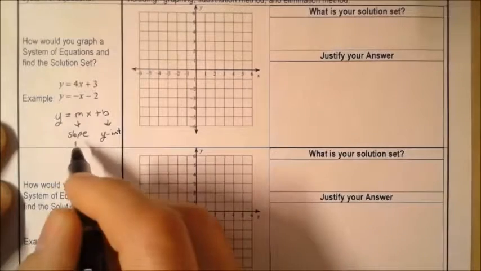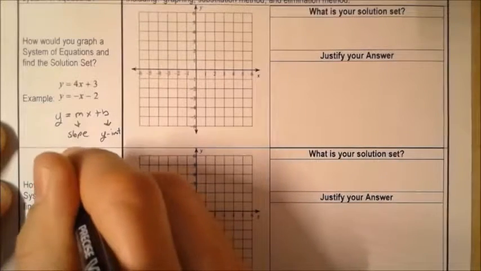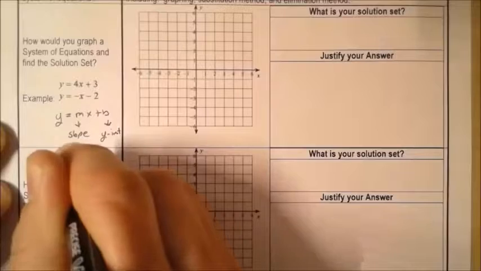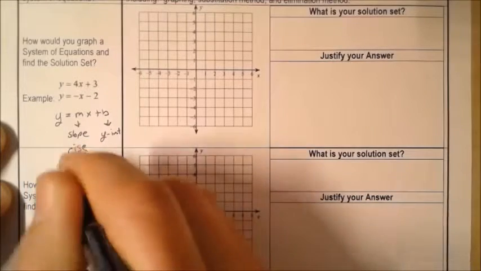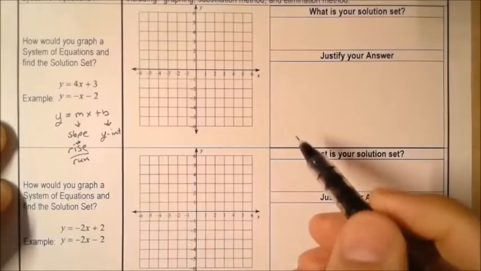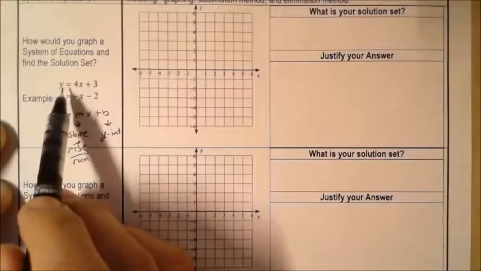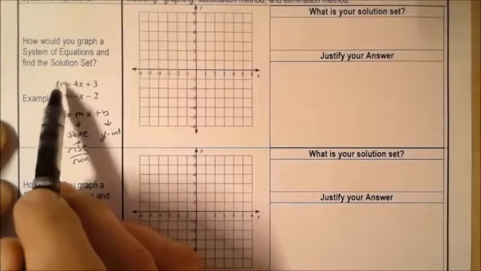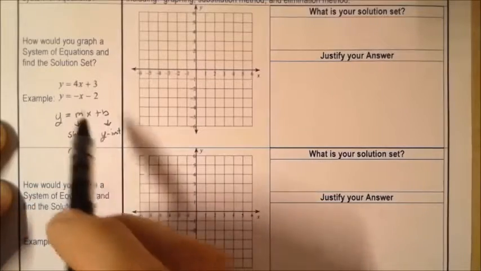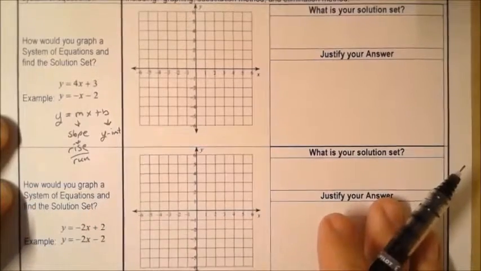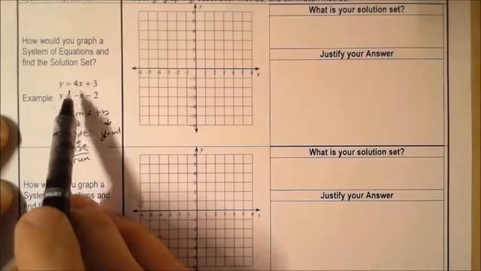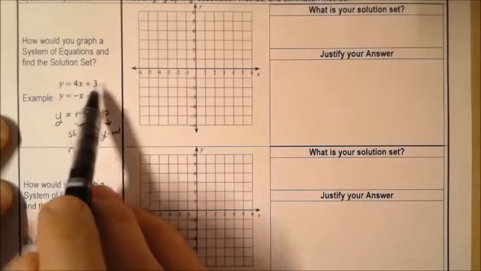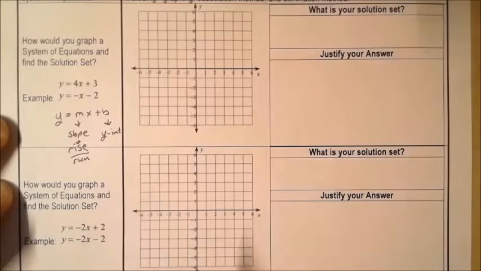Now, when we talk about slope, we're talking about a ratio of the rise over run. So it's rise over run. So keep that in mind. The easiest way to do this is, these have already been solved for y. Notice that y is isolated on one side of the equation. So it's going to be real easy for us to go ahead and plot them. If it gives it to you in standard form, you will have to solve for y to set it in slope-intercept form before you can graph it.